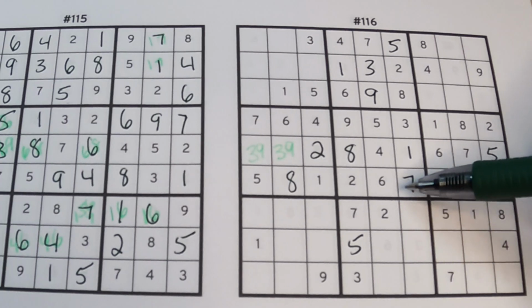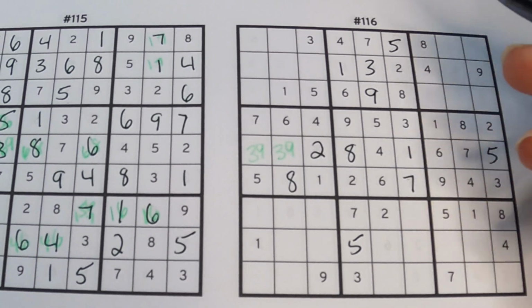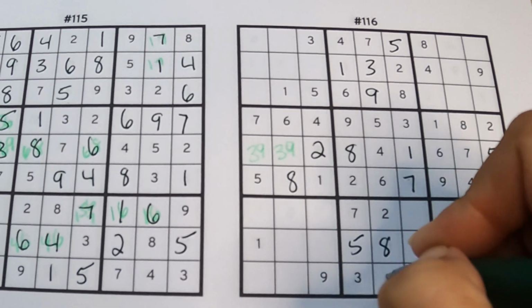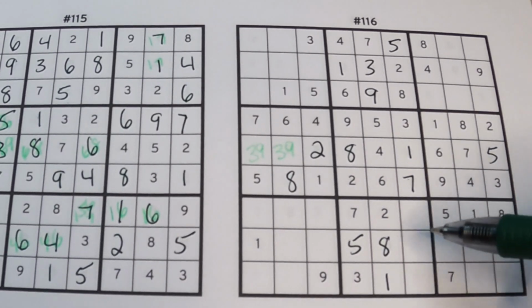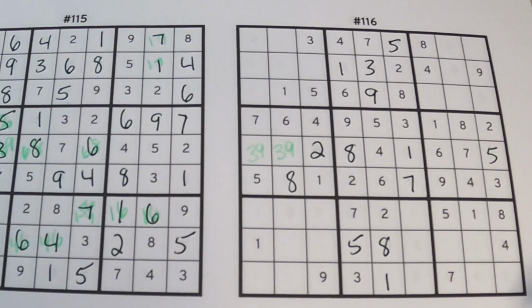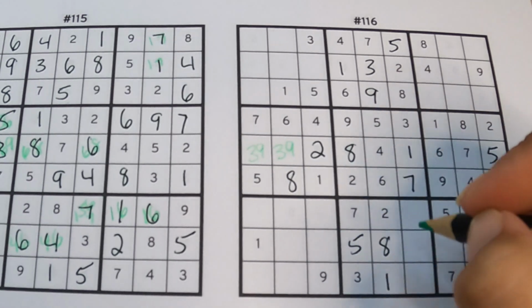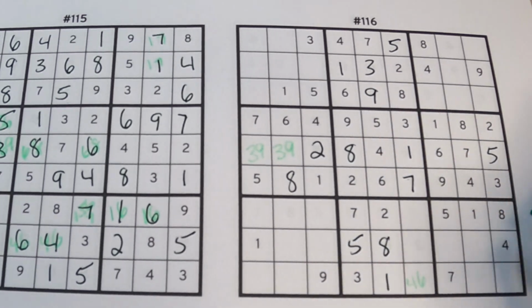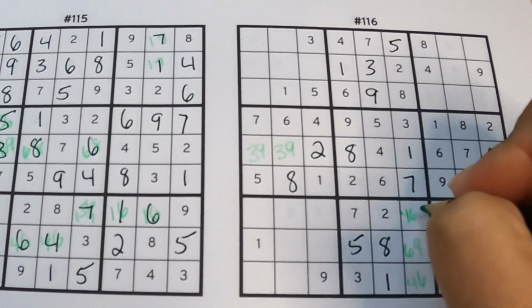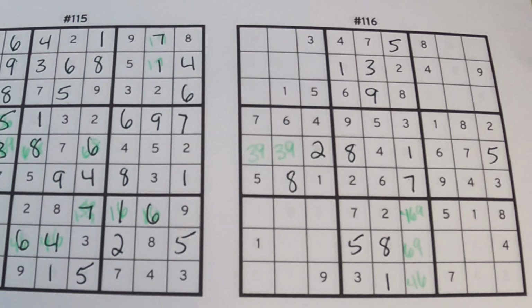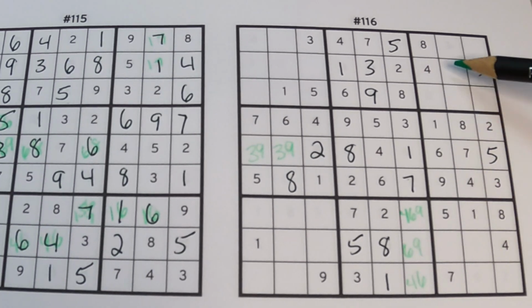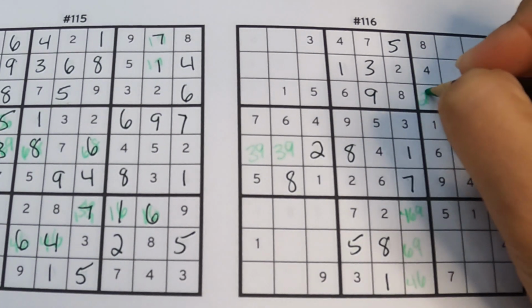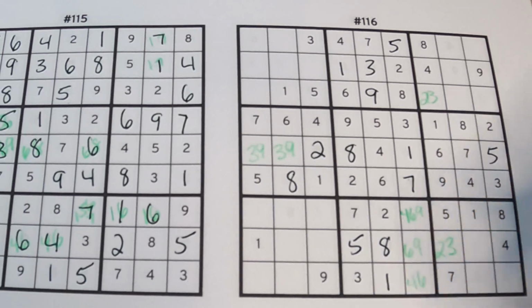For this column now, we're missing 1 and 8. We've got a 1 here, so 8, 1. For this box now, we're missing 4, 6, and 9. We've got a 9 here, so 4, 6, 4 here, so 6, 9, and no help here, 4, 6, 9. For this column, we're missing 2 and 3, and I don't see any help, so 2, 3, 2, 3.